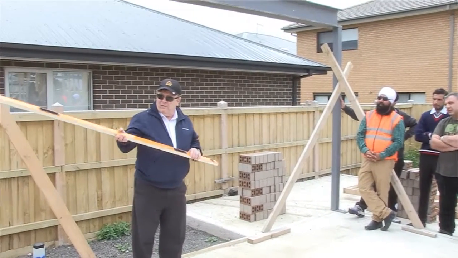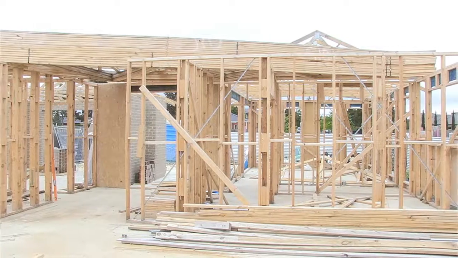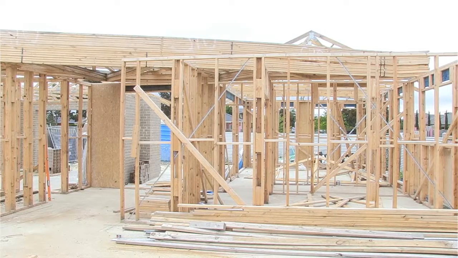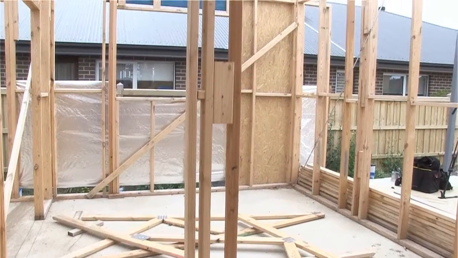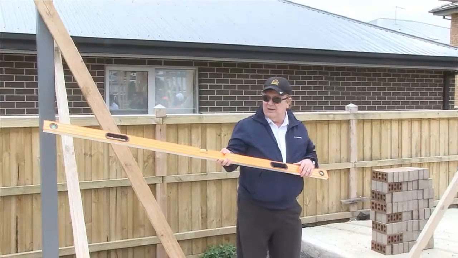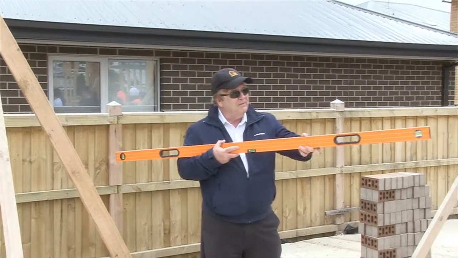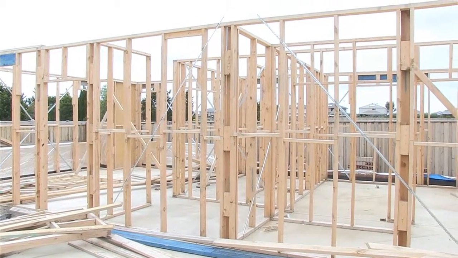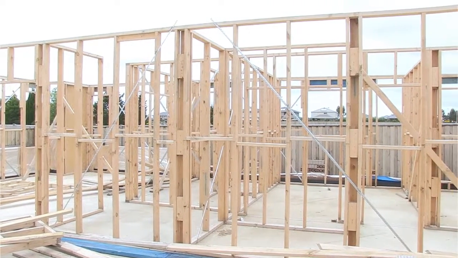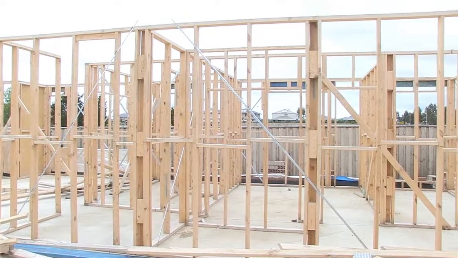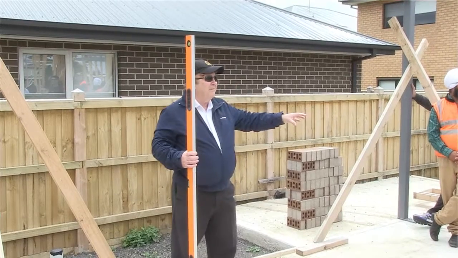To the front of this one, we've actually got a second master bedroom. So this actually has 2 master bedrooms. One to the front with an ensuite and walk-in robe. Then over to your left here, we've got the other master bedroom that has a walk-in ensuite robe, and that will be the main one. And that's designed to open out directly into the alfresco area.